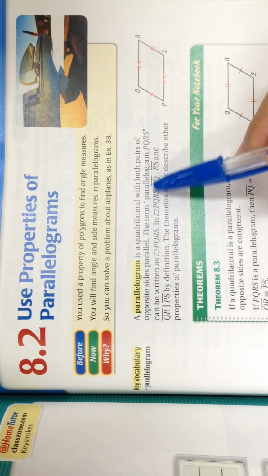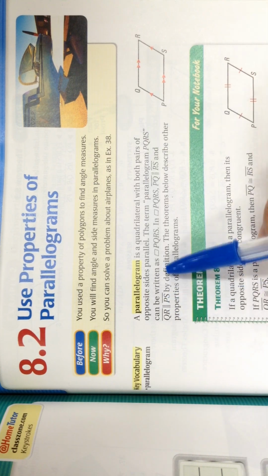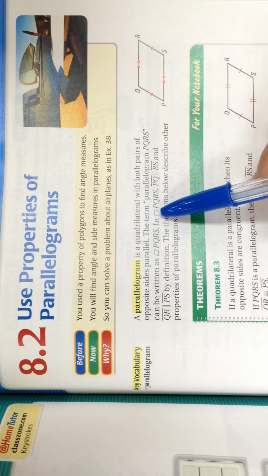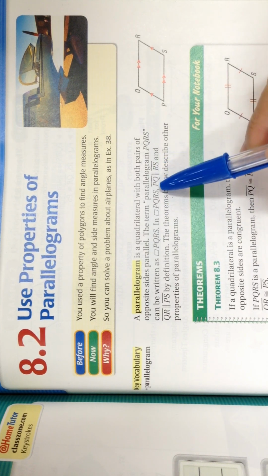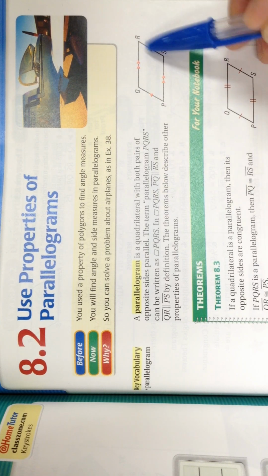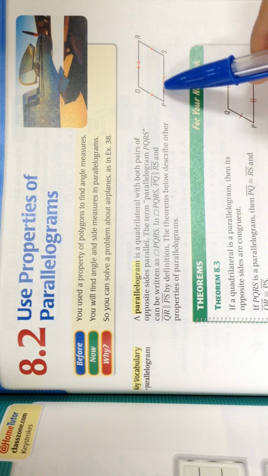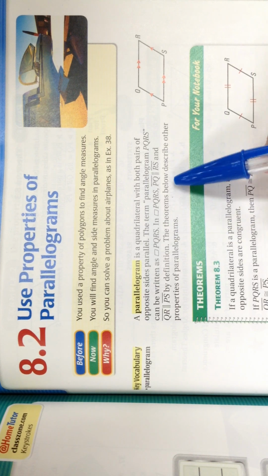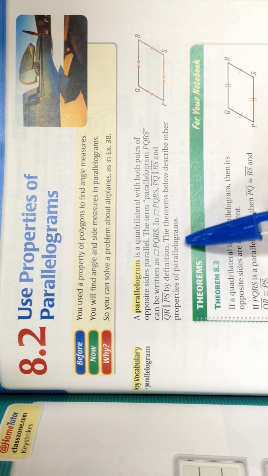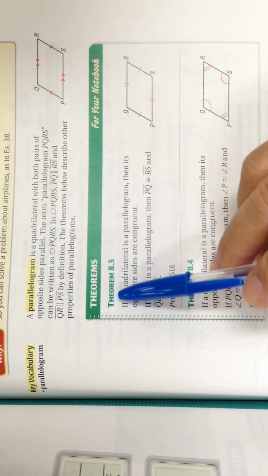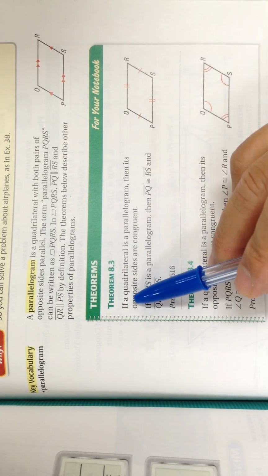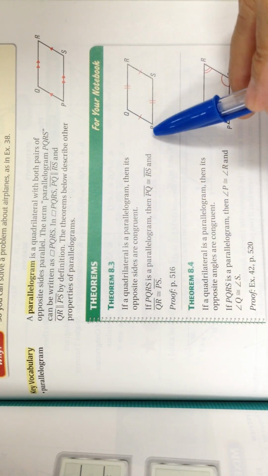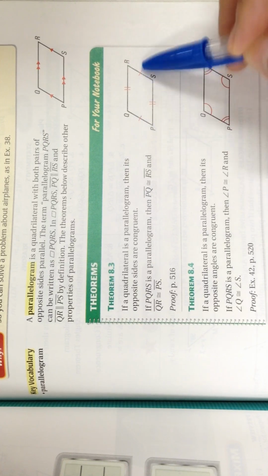The parallelogram PQRS can be written with the symbol as parallelogram PQRS. In parallelogram PQRS, PQ is parallel to RS and QR is parallel to PS by definition. The theorems below describe other properties of parallelograms. Theorem 8.3 says if a quadrilateral is a parallelogram, then its opposite sides are congruent. So again, if it's a parallelogram, then opposite sides are congruent.